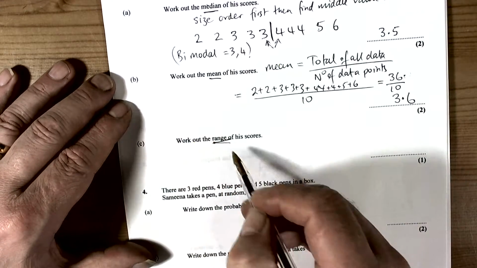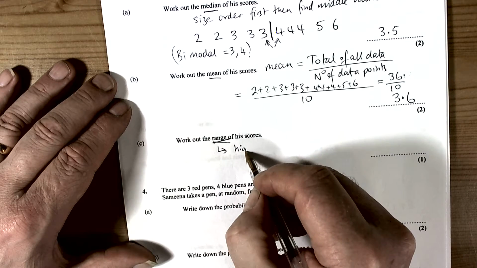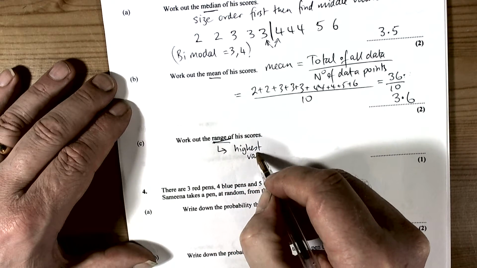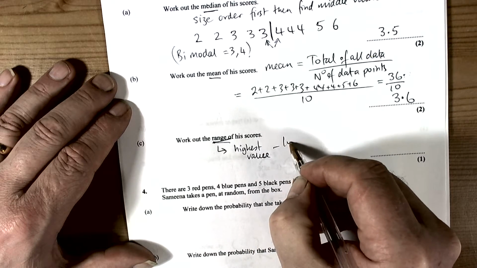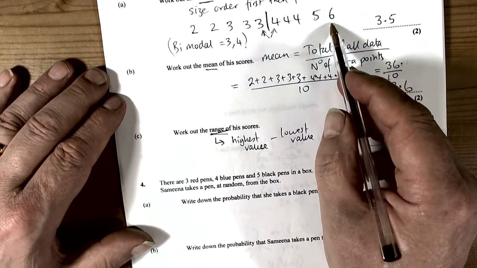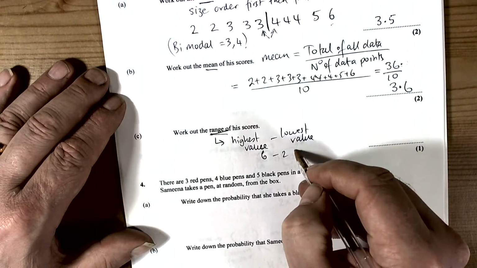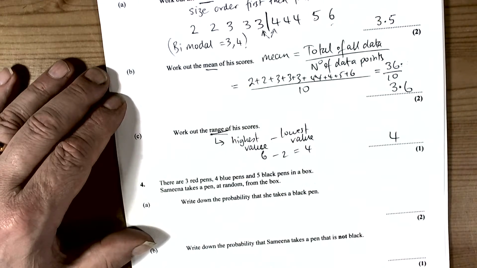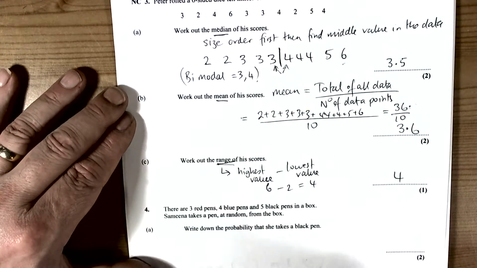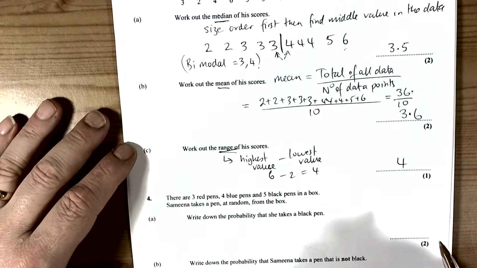It then asks us to calculate the range of the scores, and what we need to remember about the range is it's the highest value take away the lowest value. So in this case, the highest value was 6. Take away the lowest value, which was 2, so it's going to be 4. So what they're saying is that the spread of the numbers, how far apart they were, was 4 from the lowest to the biggest. So it's just a case of remembering the range: high minus low, so highest take away the lowest.